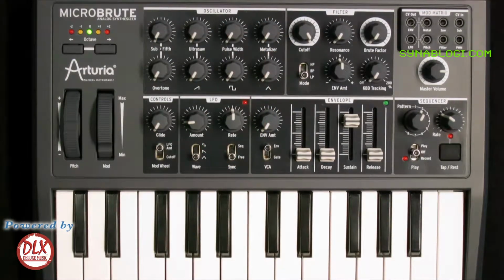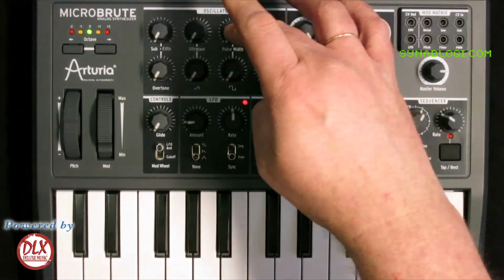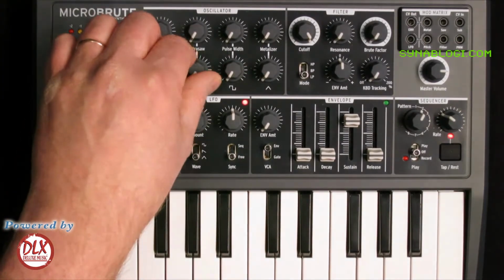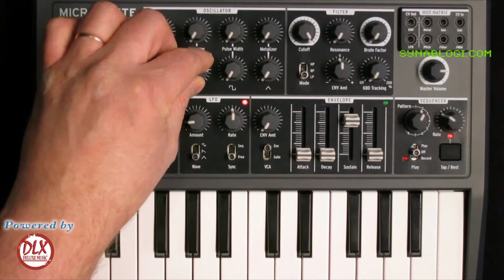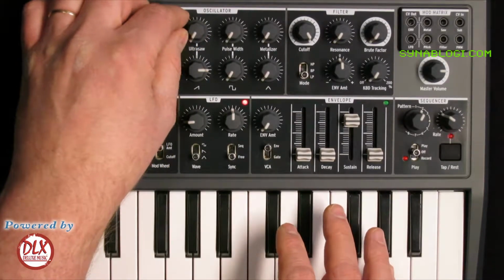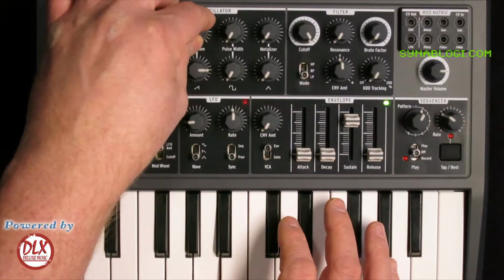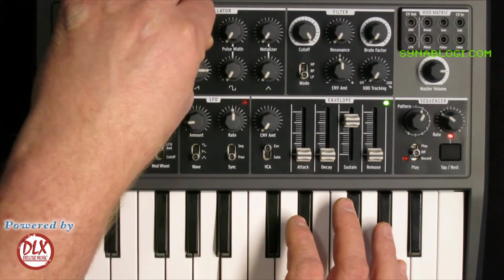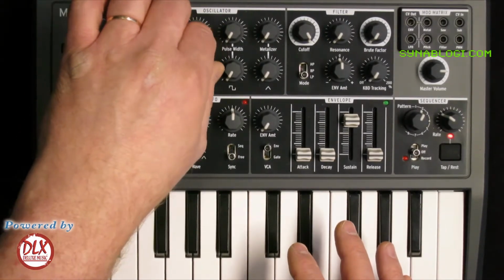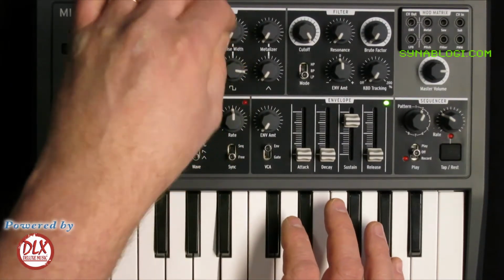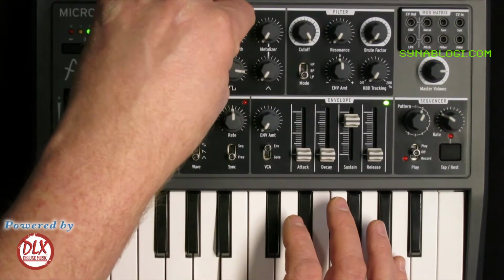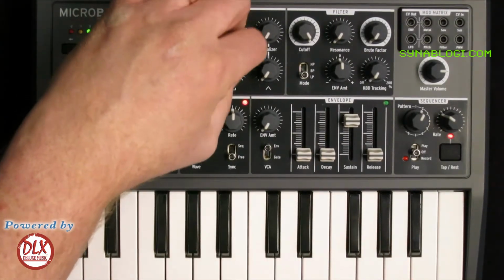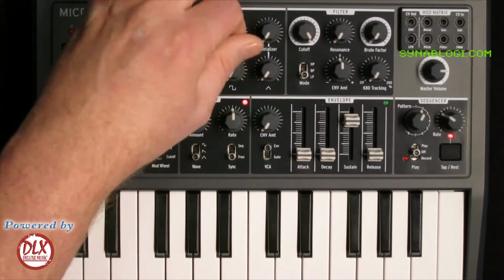Most synths will give you some additional oscillator features to widen your tonal palette. The MicroBrute comes with an Ultrasaw feature to fatten up the saw wave sound. Pulse width modulation is standard on most synths. For sharper triangle tones, there's the Metalizer.